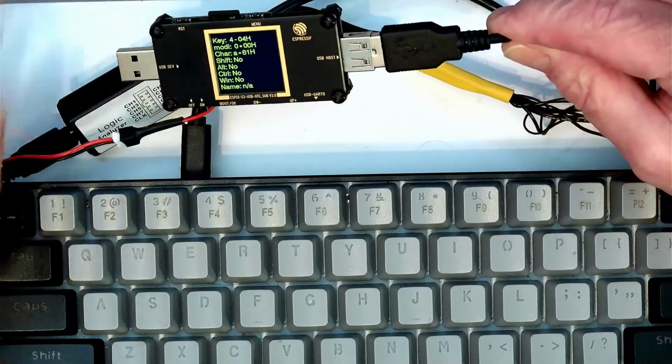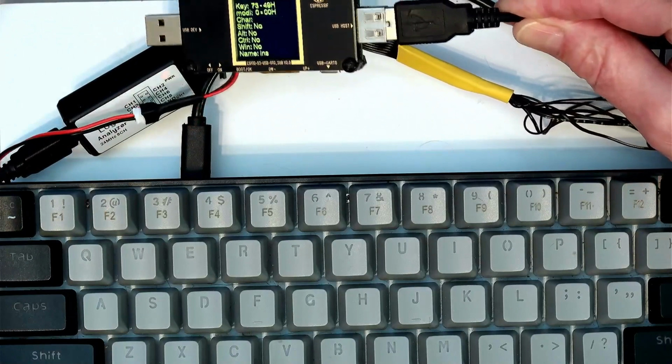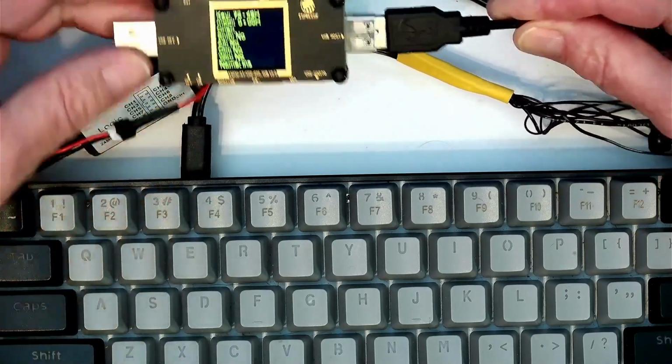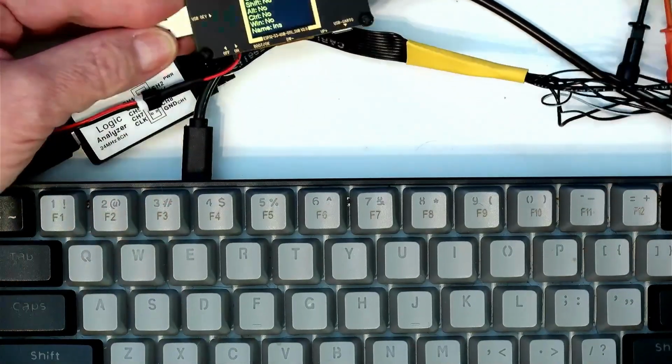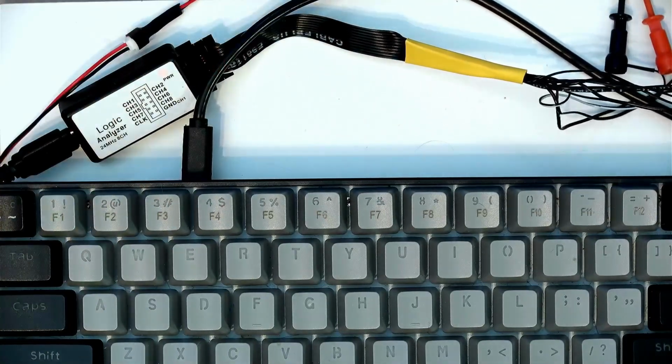If I hit a key like caps lock, now you see, oh, I accidentally hit the insert key with my wrist over there. It has names. Okay, so that is working in that respect. So now we want to, let me change the camera.